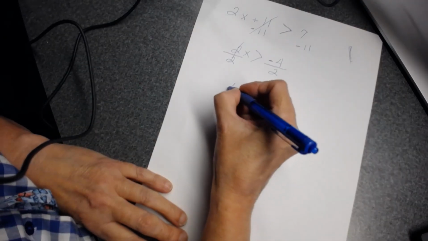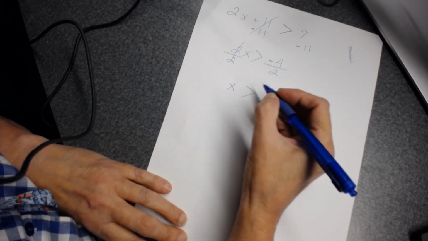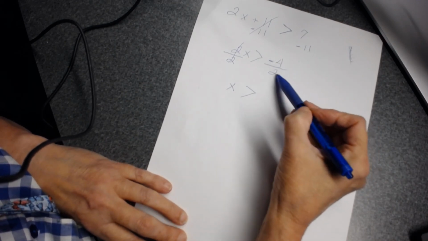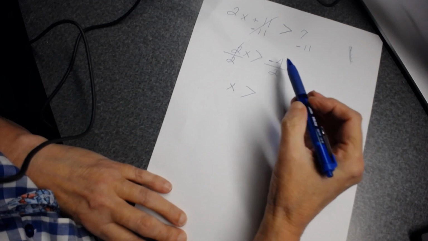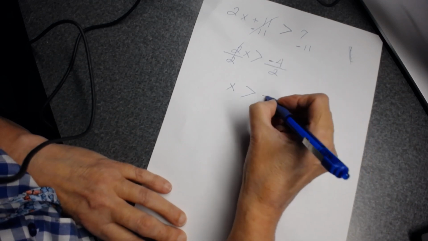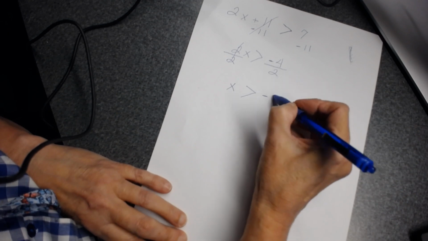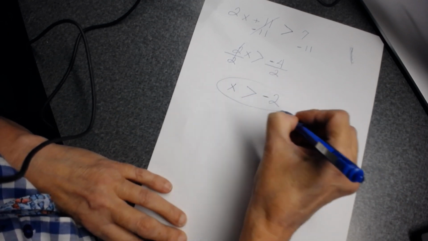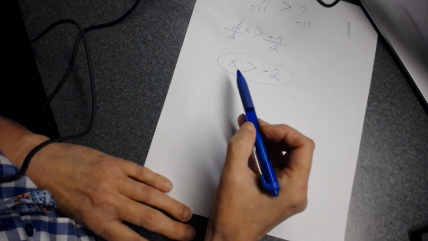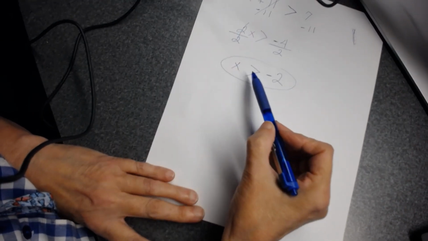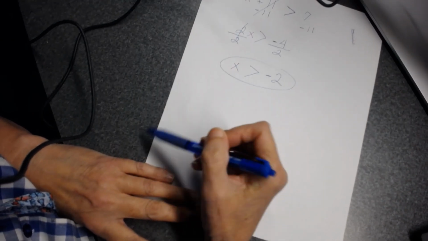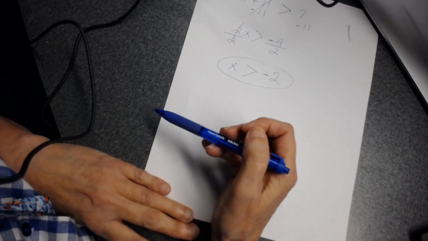I'll bring down my x is greater than negative divided by positive. One of each is a negative. 4 divided by 2 is 2. So our answer is x has to be some amount greater than negative 2.